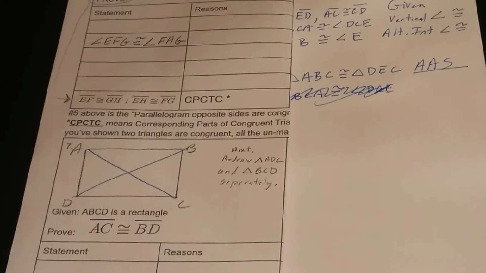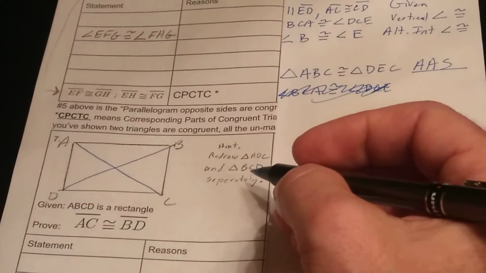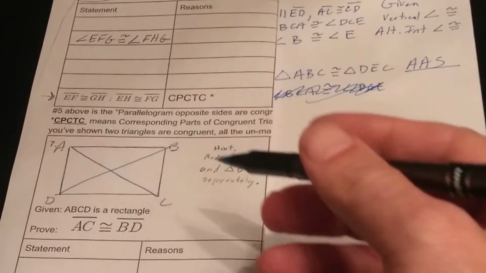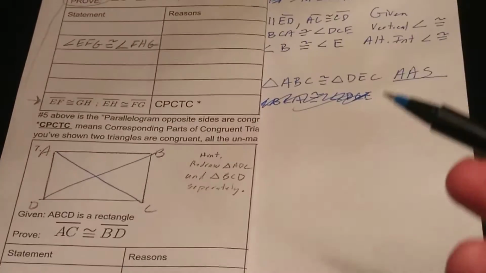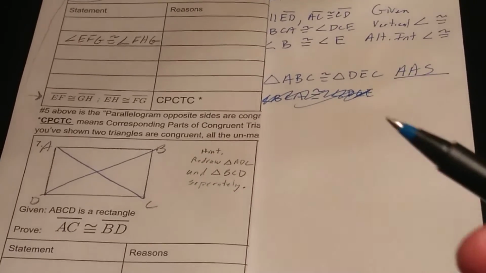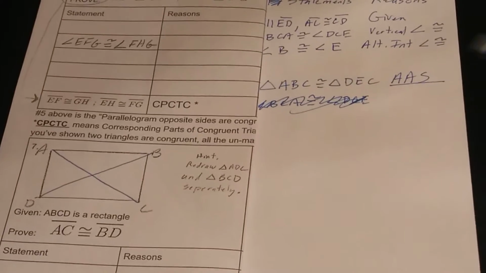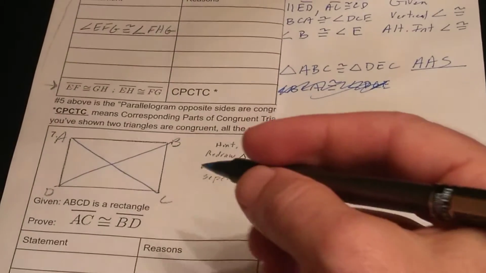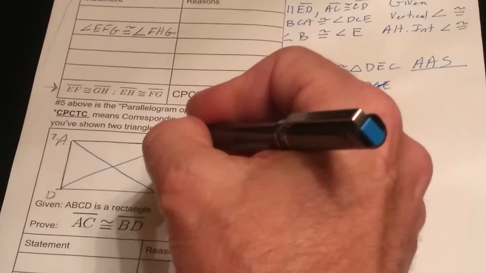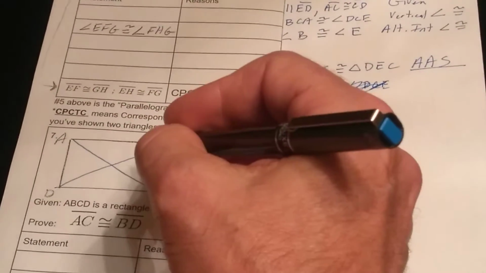And this is hard for people to visualize sometimes. So we're going to compare triangles. We're going to try to get triangles congruent, so then we can prove, hey, the other parts that aren't marked, we can prove congruent by CPCTC, or corresponding parts of congruent triangles are congruent. But I need a triangle here compared to a triangle here, because I want to be able to prove that these two things are congruent.